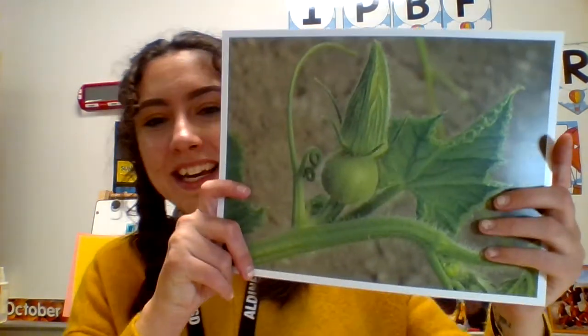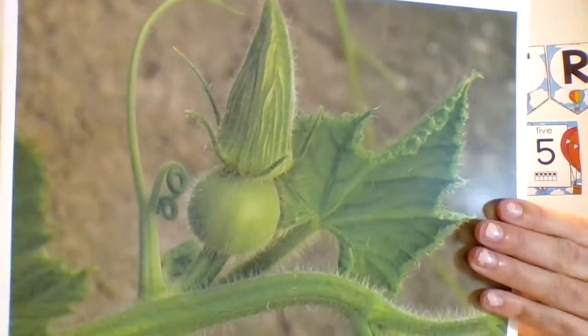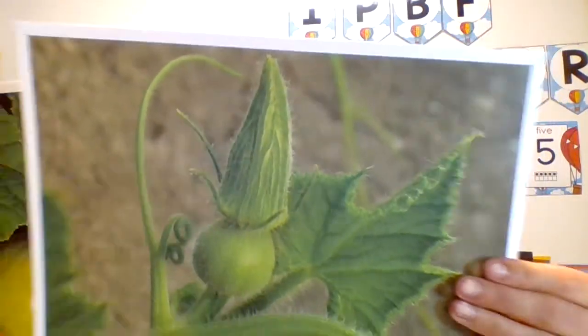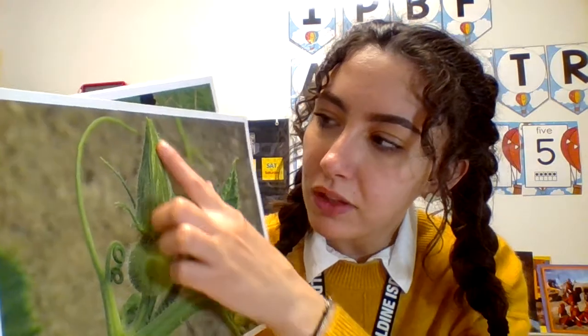Now let's take a look at another kind of thing that grows, another food that grows from a seed to a flower and then into a plant. Let's take a look. We have a pumpkin. This is a small pumpkin bud. It's growing and it starts off as a bud. Do you see the flower bud coming off of the vine here?